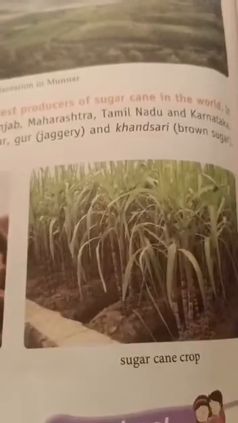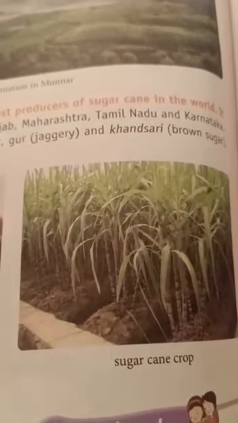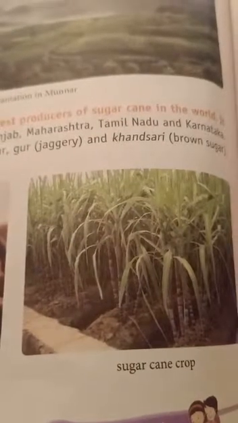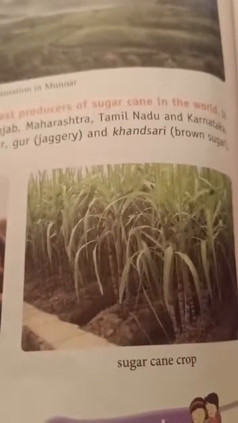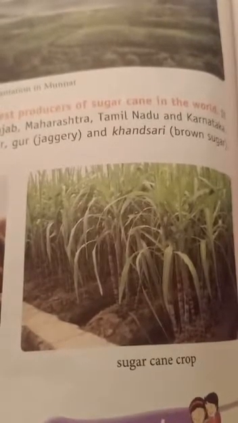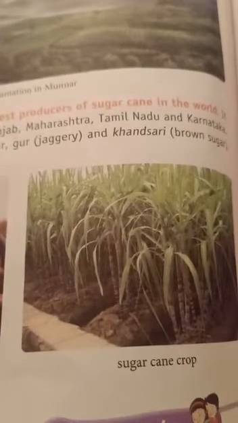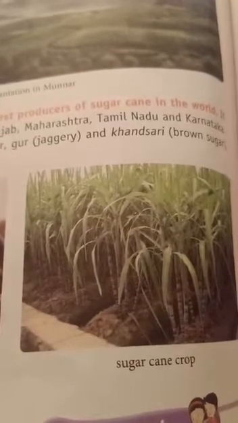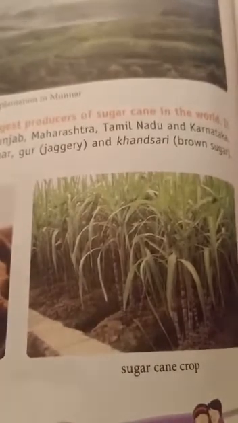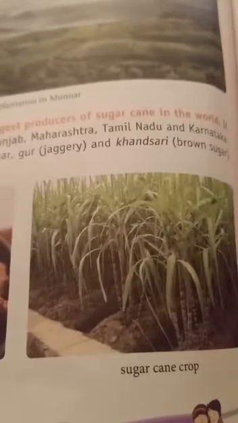This is the sugarcane. Okay, sugarcane. India is the leading producer of sugarcane in the world, which means the largest producer of sugarcane in the world. It is used to produce sugar and jaggery, and khandsari, that is brown sugar. Uttar Pradesh is one of the largest state producers of sugarcane. It is also grown in other states like Punjab, Haryana, Maharashtra, Karnataka and Tamil Nadu.